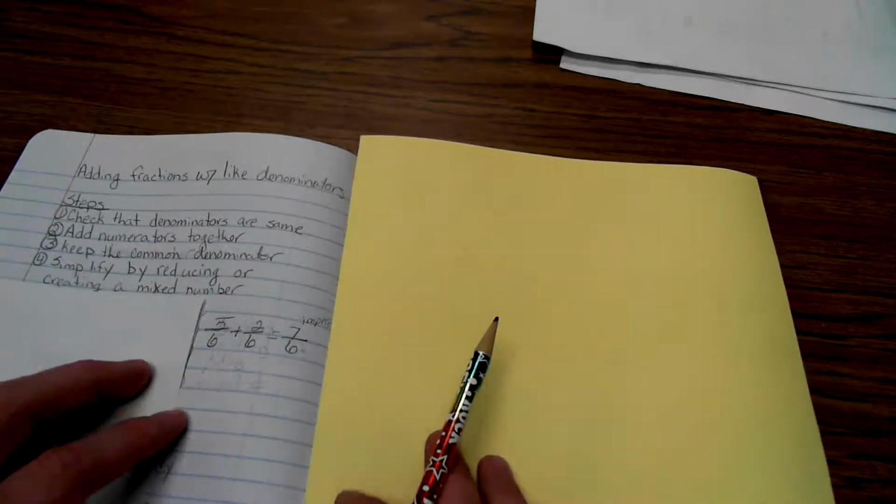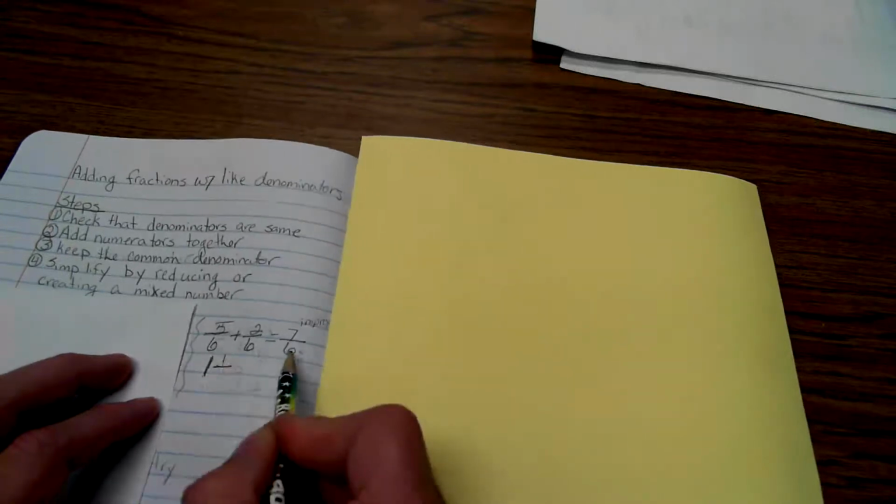Okay, this is an improper fraction, so we need to make it proper. So we're going to divide 6 into 7. It goes in one time with a remainder of 1, and then the denominator stays the same. So now we have simplified by reducing or creating a mixed number.